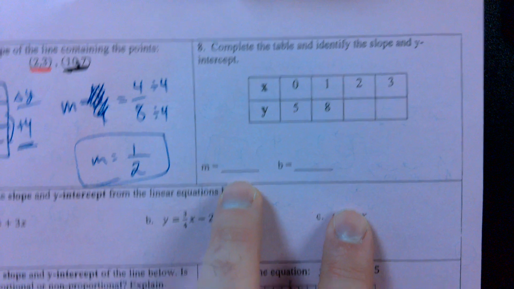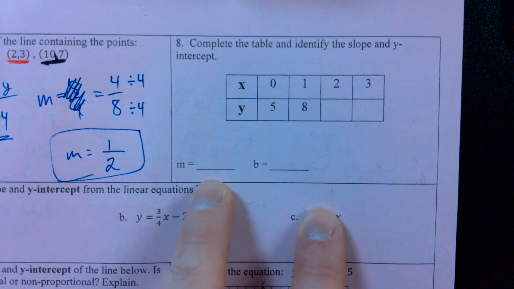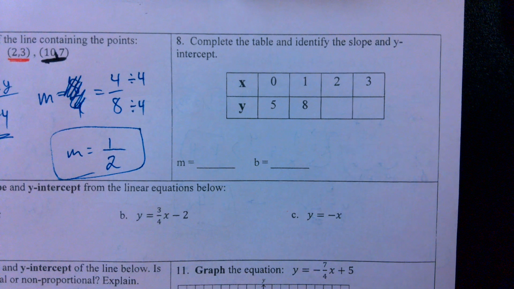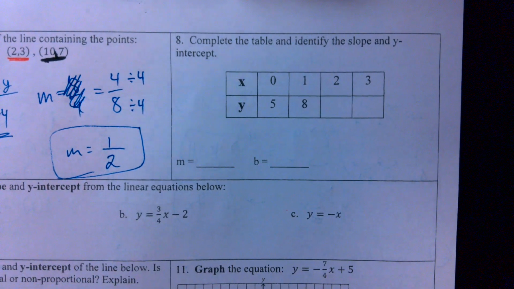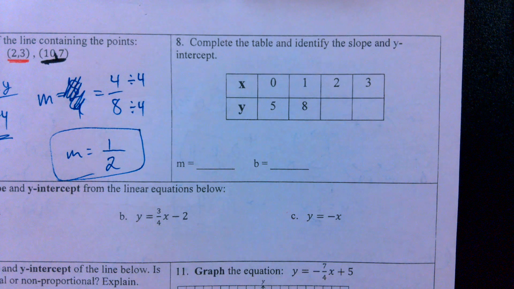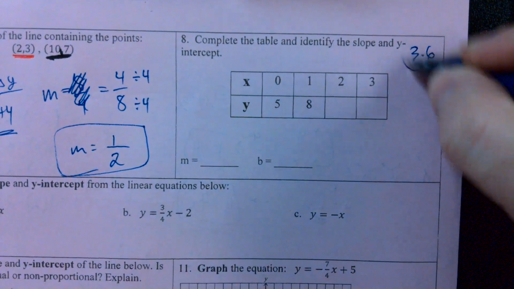Number 8: complete the table, identify the slope, and identify the y-intercept. What lesson was this? I think it was 3.6, slope from a table.